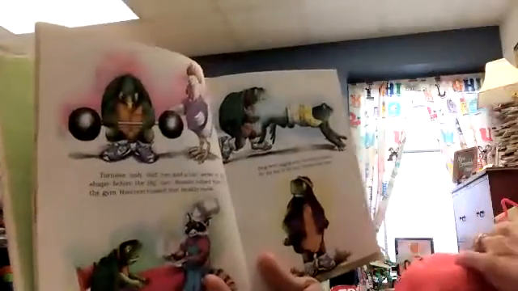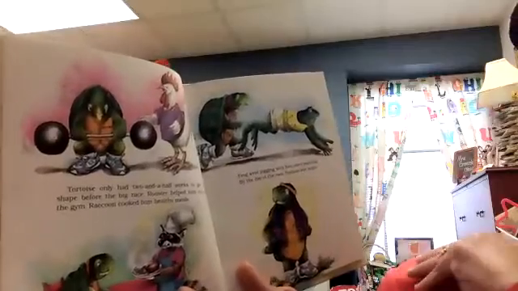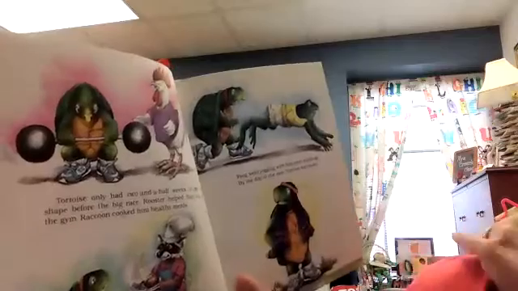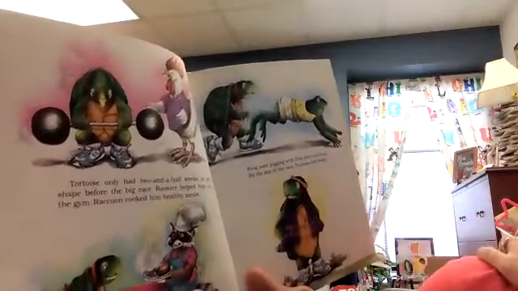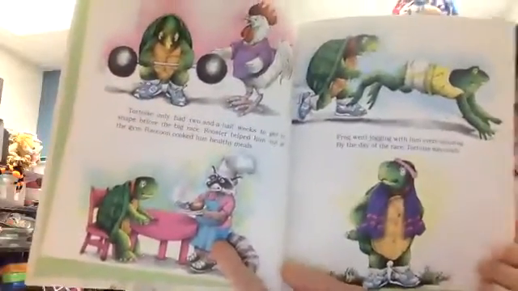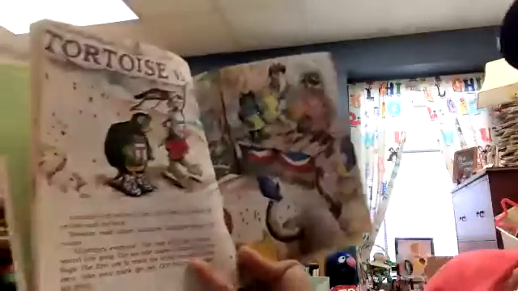Tortoise only had two and a half weeks to get in shape before the big race. Rooster helped him out at the gym, and Raccoon cooked him healthy meals. Frog went jogging with him every morning, and by the day of the race, Tortoise was ready. Here we go. Animals all over the country came to watch the tortoise and the hare.